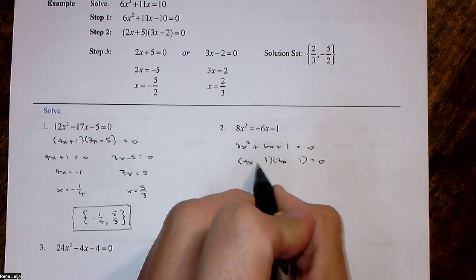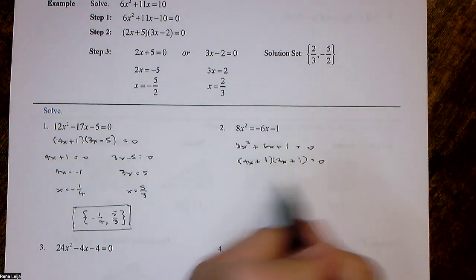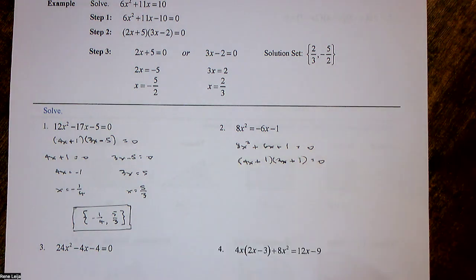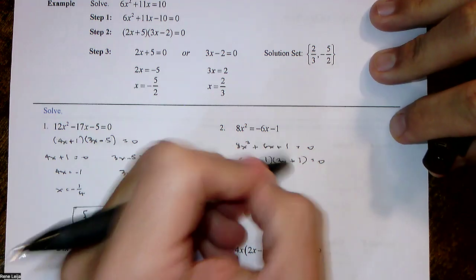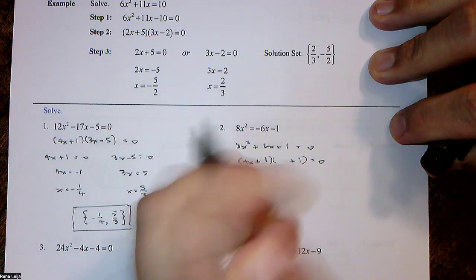Since this is positive everywhere, there we go. And then I can double check. Outside is 4x, inside is 2x. 4x plus 2x is 6x. So we're good.